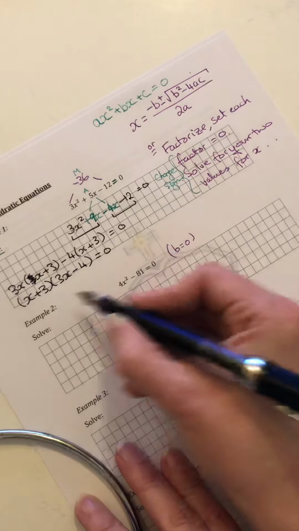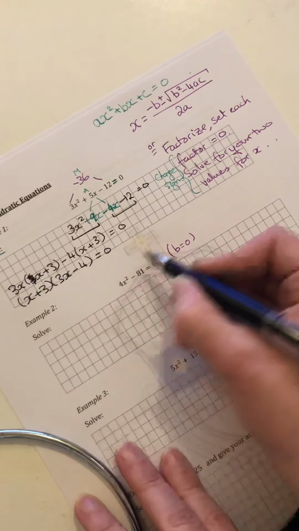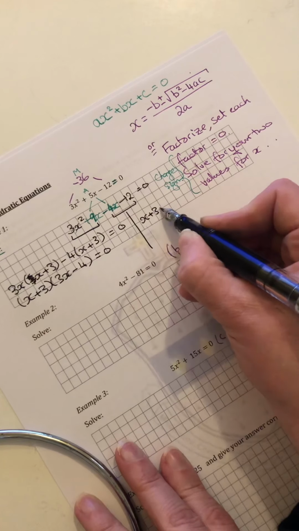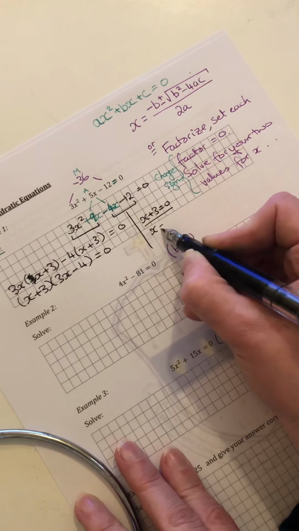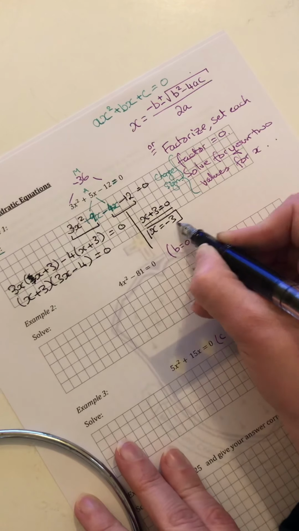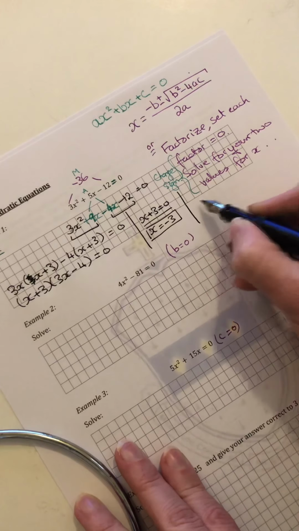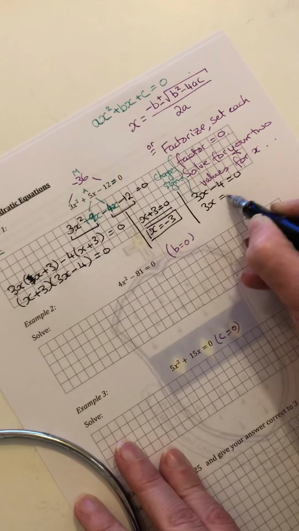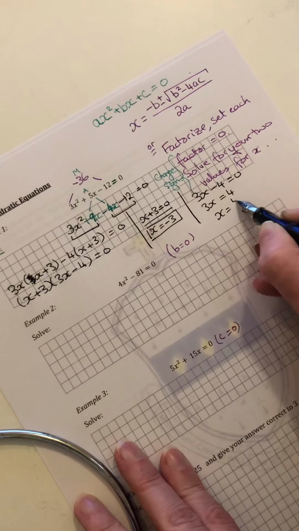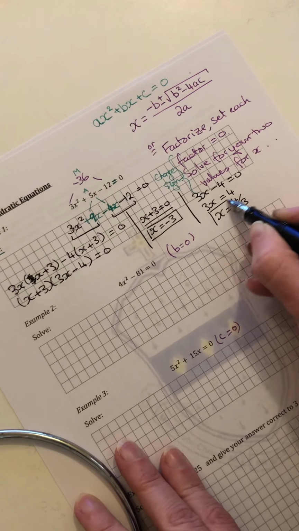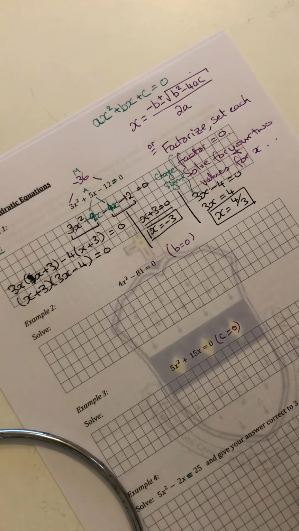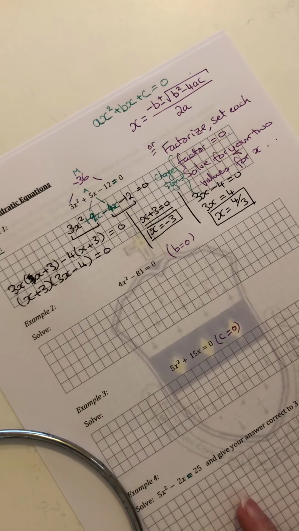And I set each factor in turn equal to 0. So either x plus 3 is equal to 0, which means x is equal to minus 3, or 3x minus 4 is equal to 0, which means 3x is equal to 4 and x is equal to 4/3. Now, like I said, I leave it up to yourselves to use the minus b formula and show that you get exactly those two answers as well.